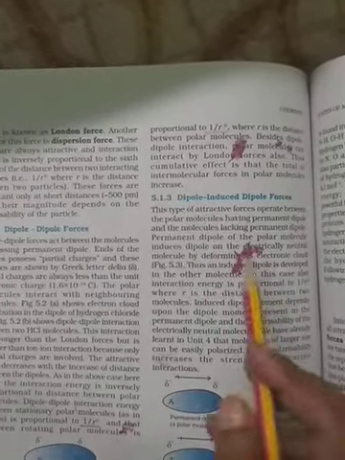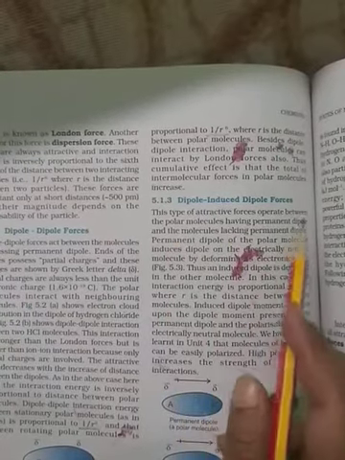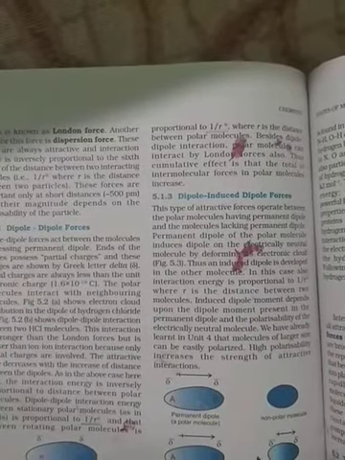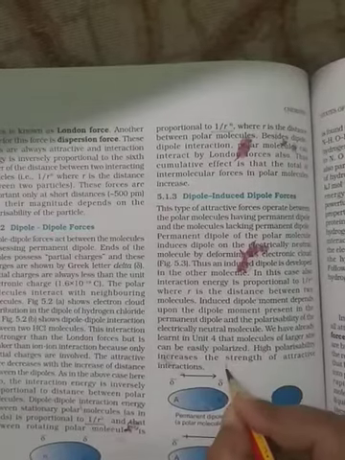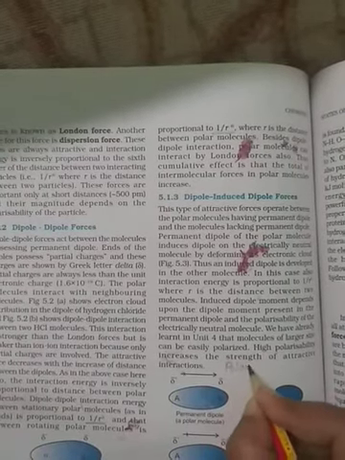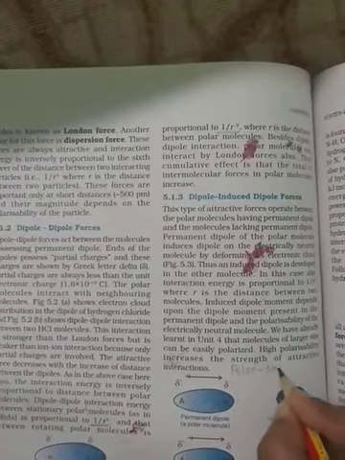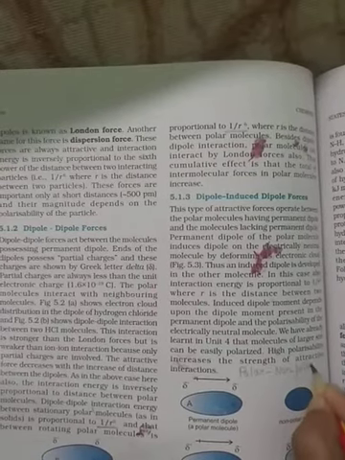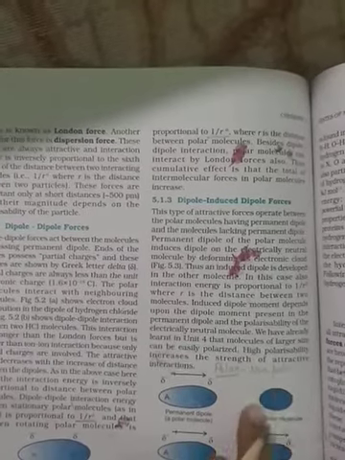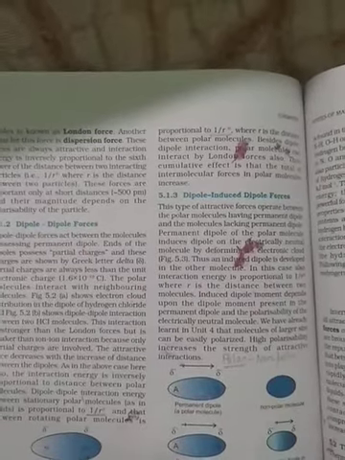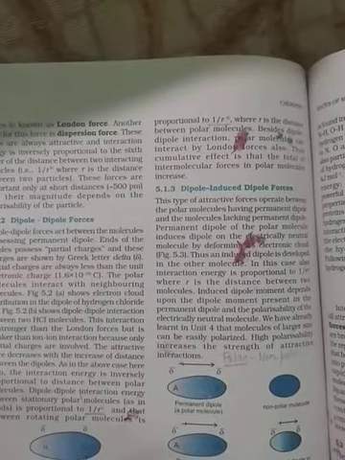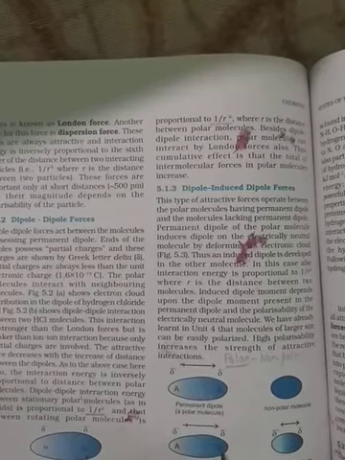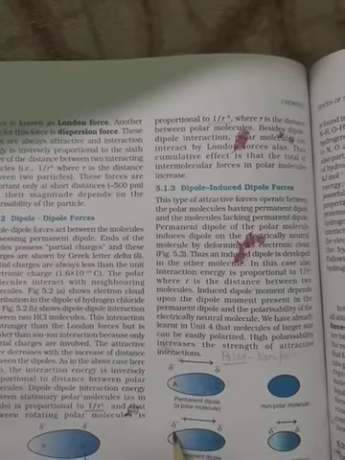Now let's consider the dipole-induced dipole forces. Here the interaction is between one that is polar and a second that is non-polar. So the polar one will have a permanent dipole, but the non-polar will not have a permanent dipole. Consider the permanent dipole or polar molecule AB, which has a slight positive and a slight negative end.